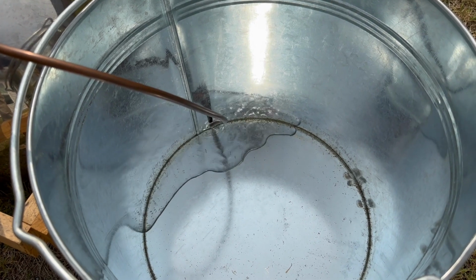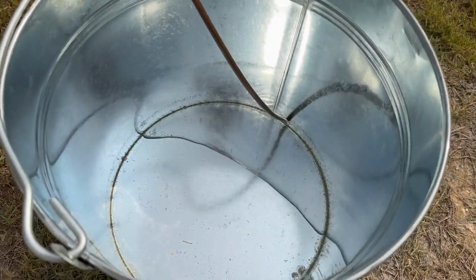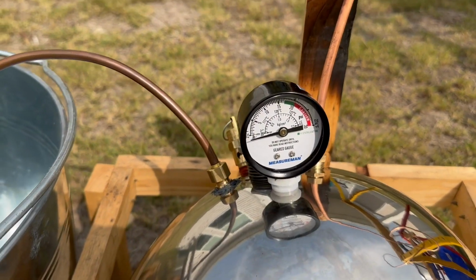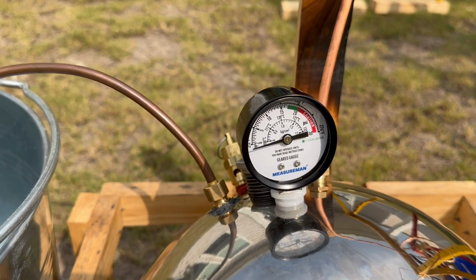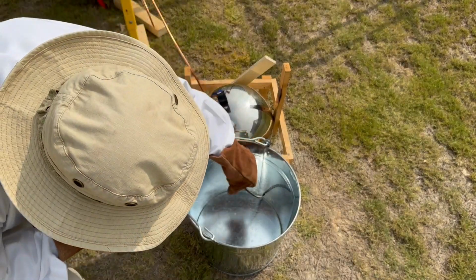Look at that! Whoa! The water's coming out. The pressure, I'm not getting any significant pressure on the gauge, but look at that! Can we use that to turn a chicken rotisserie? I'm not sure. Looks like we have about a good inch of water in there.